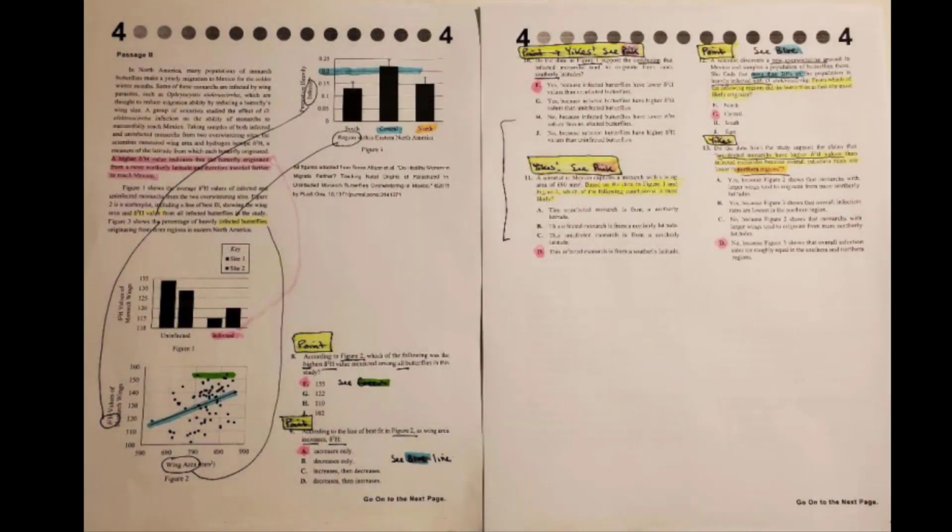Kids, it's on to problem number 9. It says, according to the line that fits figure 2, as wing area increases, delta squared H equals what? We're going to simply underline what's important. You see we're looking for figure 2. Figure 2 is down over here. We're looking for delta squared H. That's going to come from the y-axis over here.